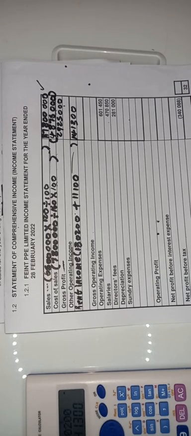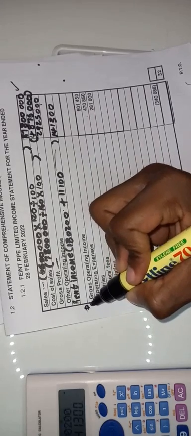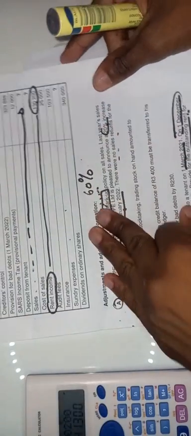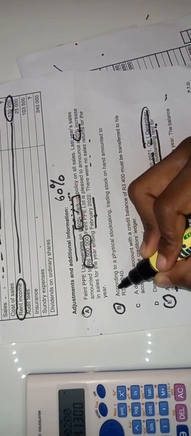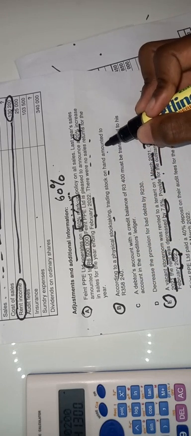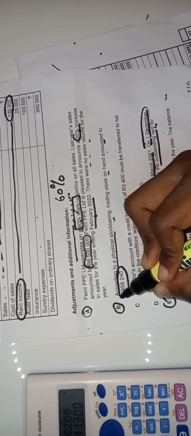Check the next other operating income. So we have rent income, we have trading stock. I think trading stock in this case is a surplus. I mean, it's a deficit, but let's be sure. Trading stock is number B. They are saying, according to the physical stock taking, trading stock on hand amounted to 358,240.